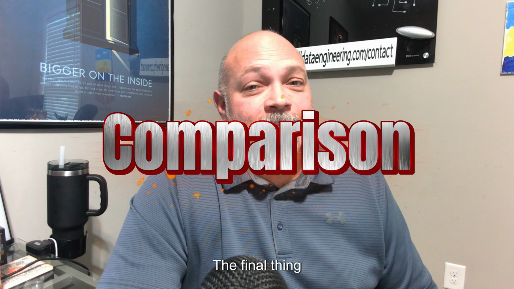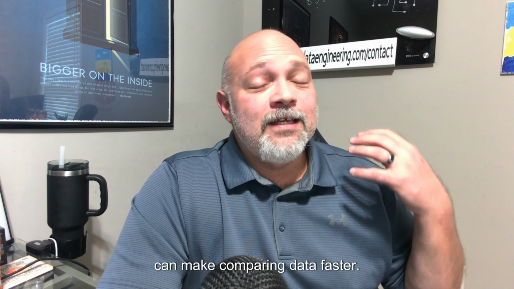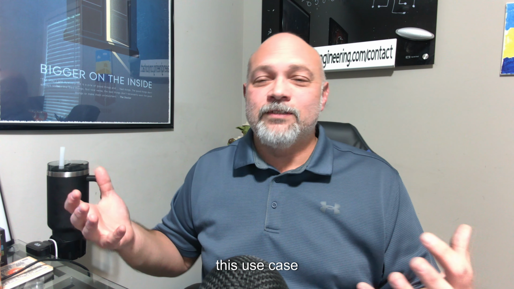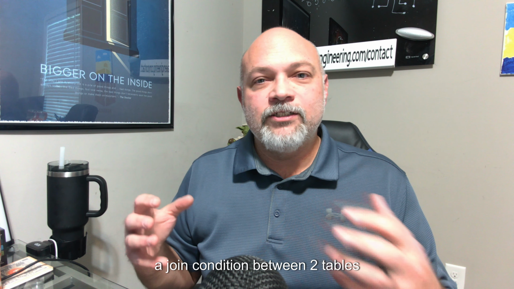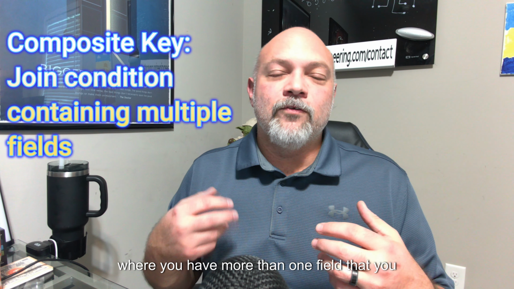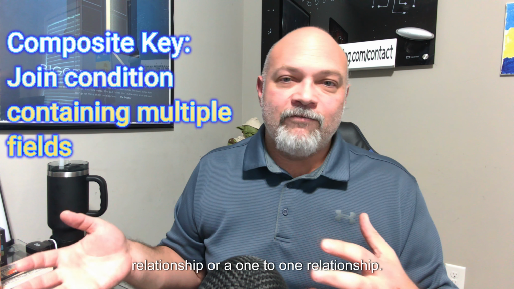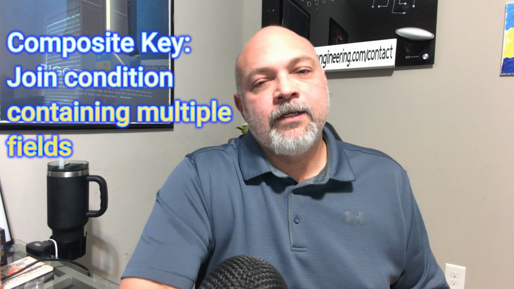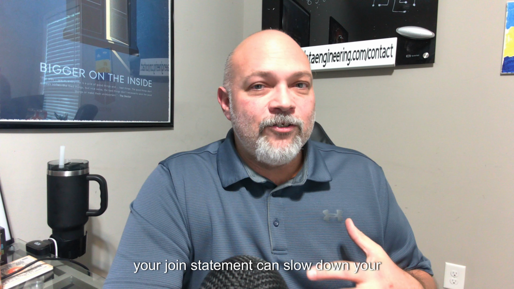The final thing is efficient comparisons. Hashes can make comparing data faster. So think of this use case. If you have a composite key, a composite key is a join condition between 2 tables where you have more than one field that you need in order to create a one-to-many relationship or a one-to-one relationship. Having that increased complexity in your join statement can slow down your queries.